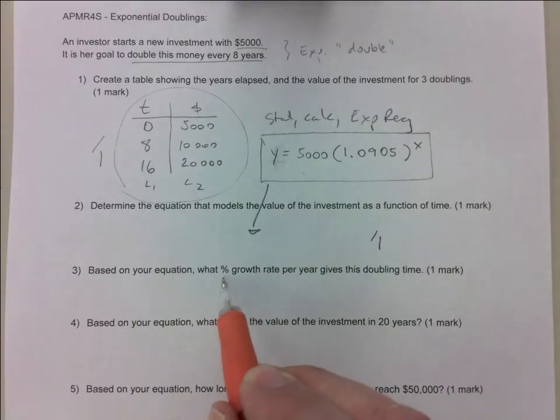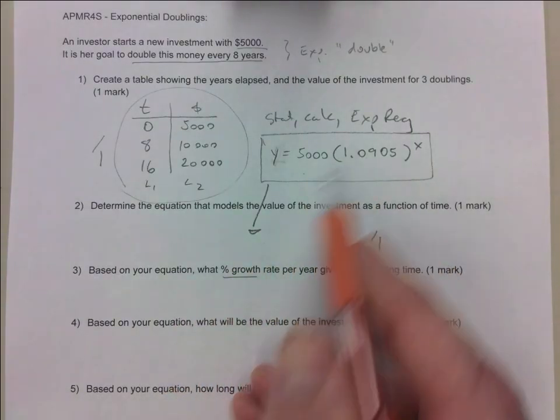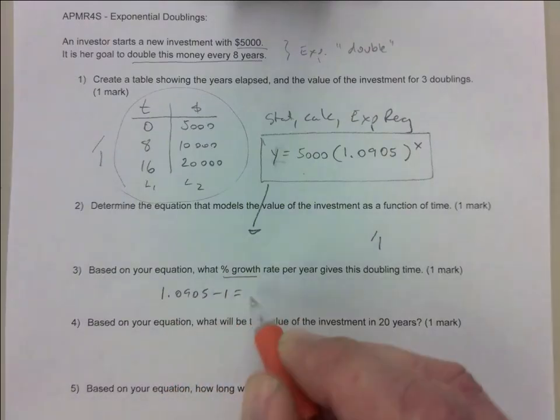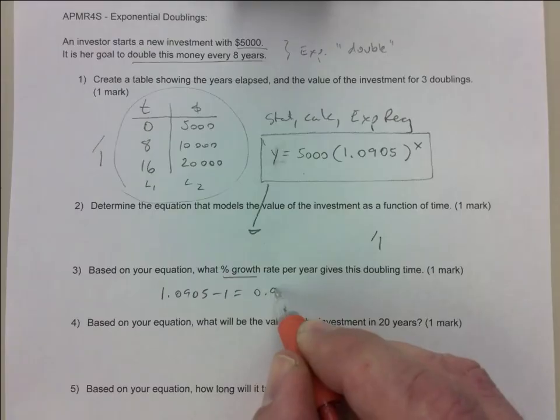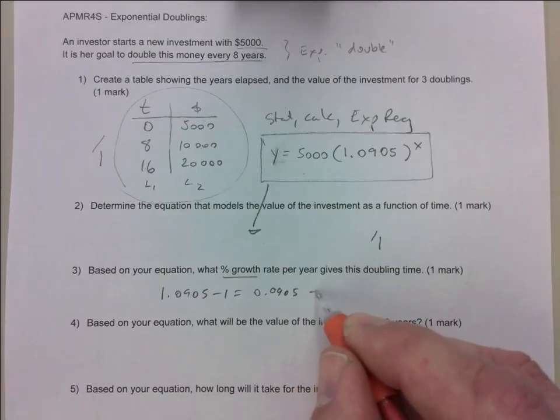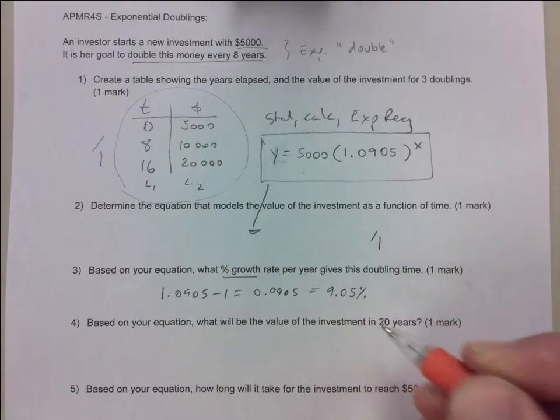Based on your equation, what percent growth rate per year gives this doubling time? So you figure that out, right? You go 1.0905 minus 1. You end up with 0.0905. If you multiply that by 100, you get 9.05%.